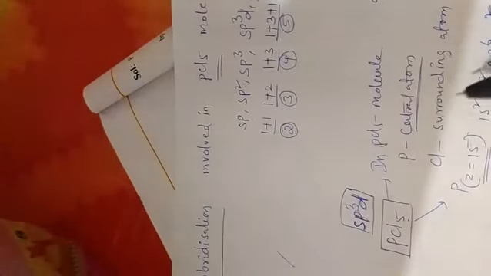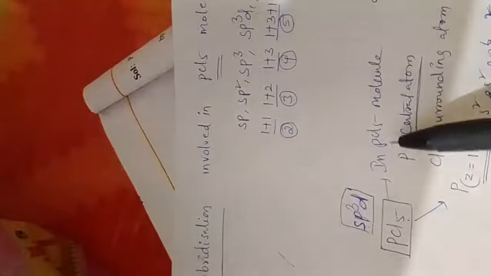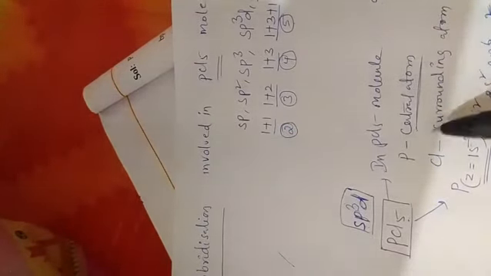Okay, so from the exam point of view we need to write the proper explanation. For that you can see this, and easily you can write the explanation. In the PCl5 molecule, phosphorus is the central atom and chlorine is the surrounding atom. So one point is over.